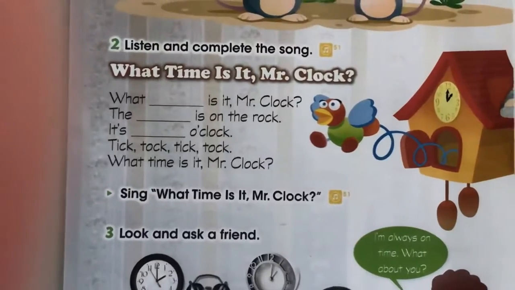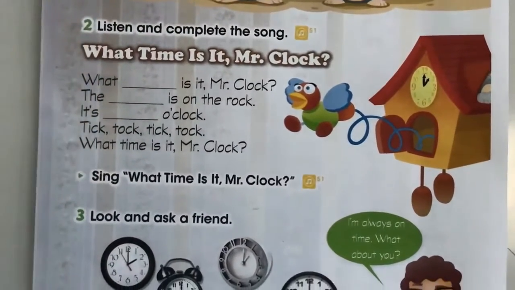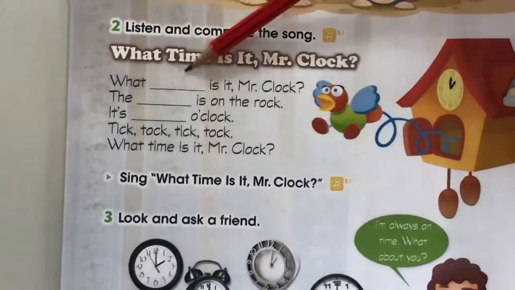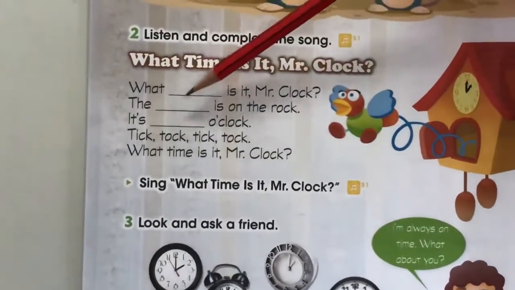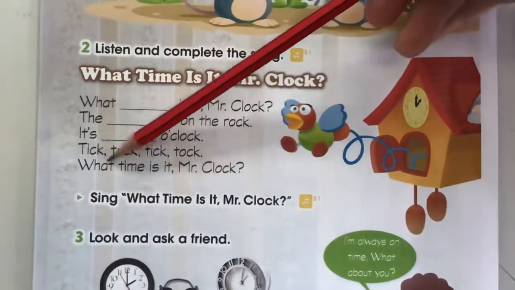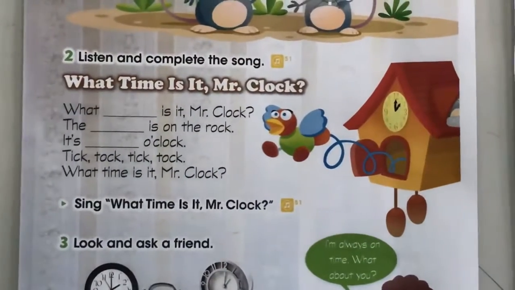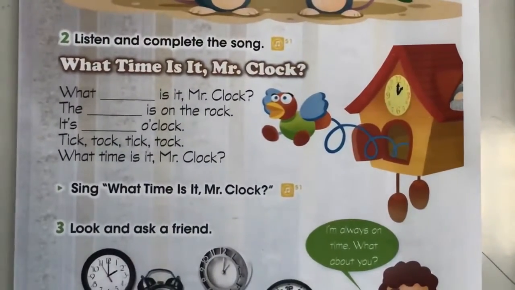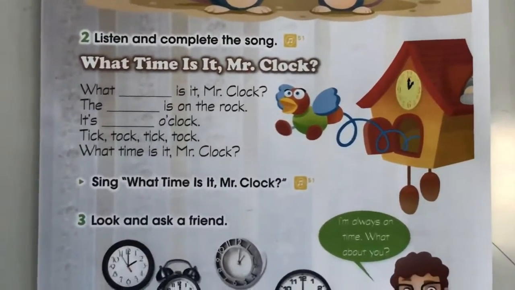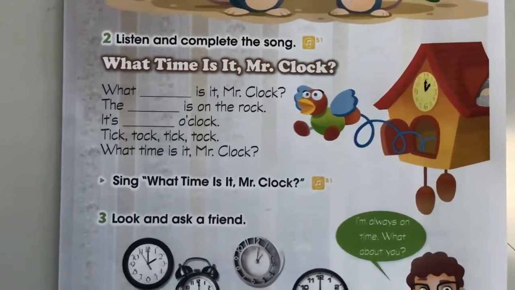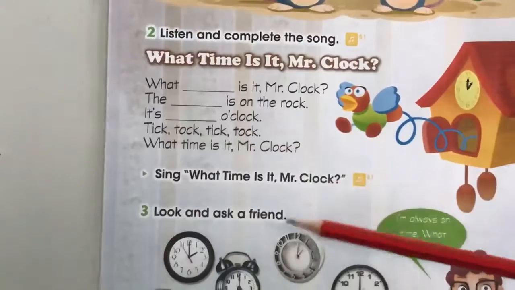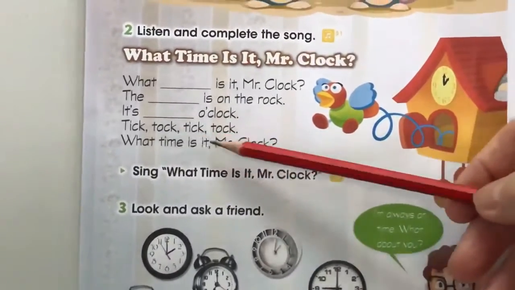What time is it, Mr. Clock? What time is it, Mr. Clock? The mouse is on the rock. It's 1 o'clock, tick-tock, tick-tock. What time is it, Mr. Clock? What time is it, Mr. Clock? The mouse is on the rock. It's 1 o'clock. Tick-tock, tick-tock.